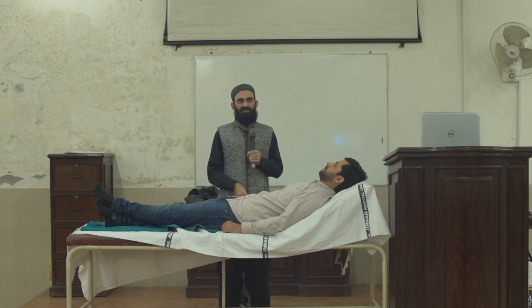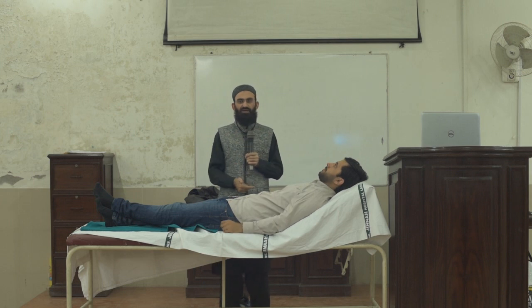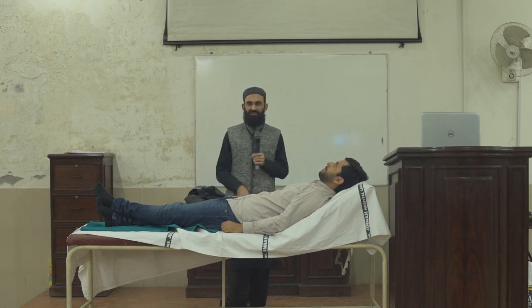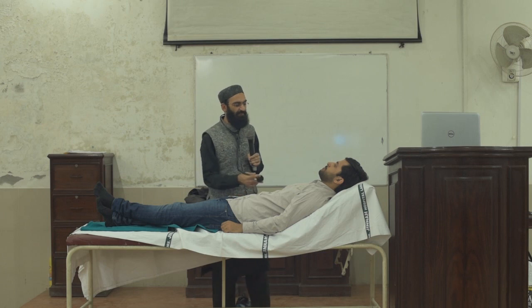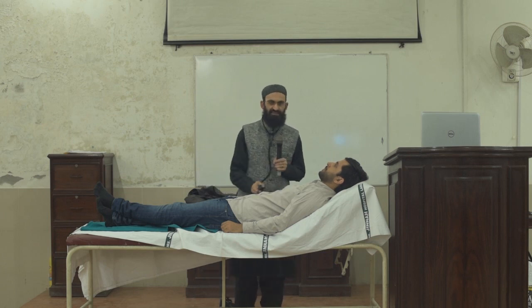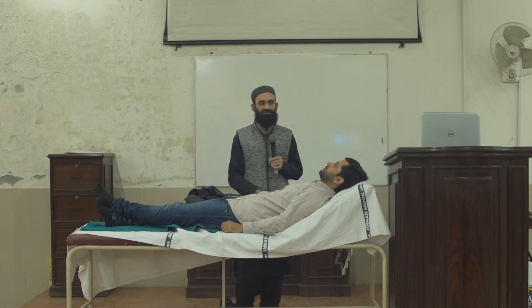So if you find a murmur, first you need to tell whether it's a systolic murmur or a diastolic murmur. What is the location of the murmur? It's best heard in the mitral area or in the tricuspid area. Is this murmur radiating towards any side? For example, the murmur of mitral regurgitation mostly radiates towards the axilla. What is the grade of the murmur?